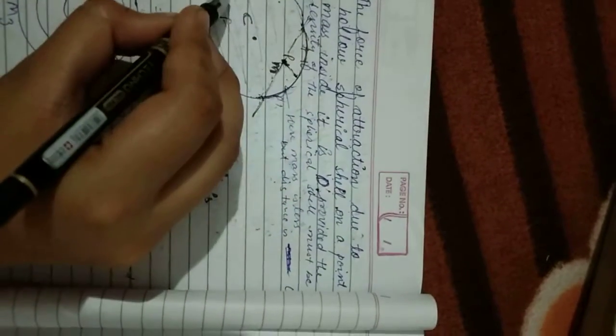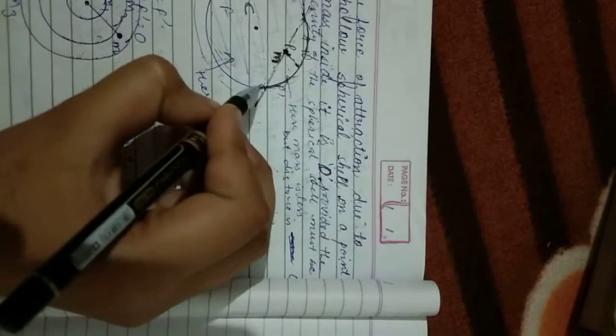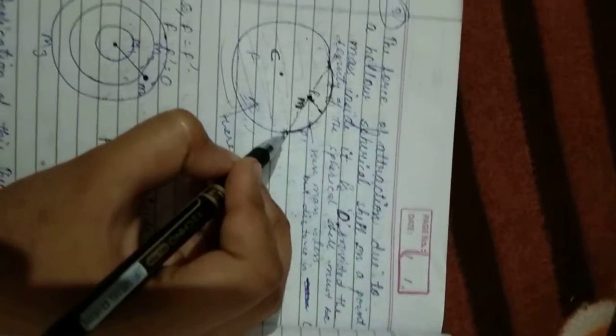So we have a force F. At the other point we have the distance more, so the force applied is inversely proportional to r squared.